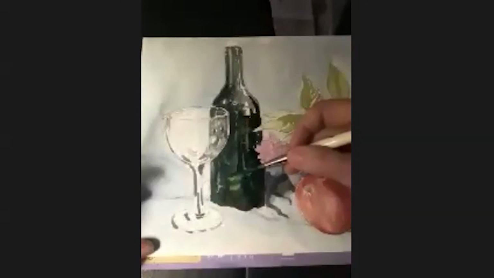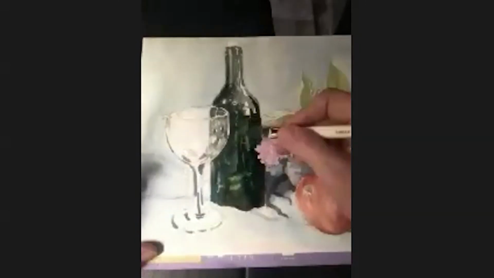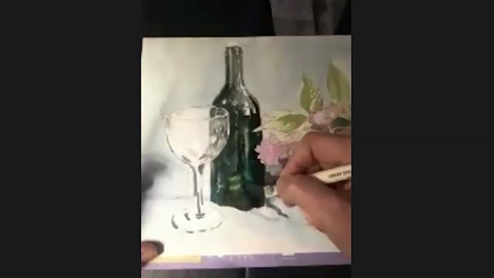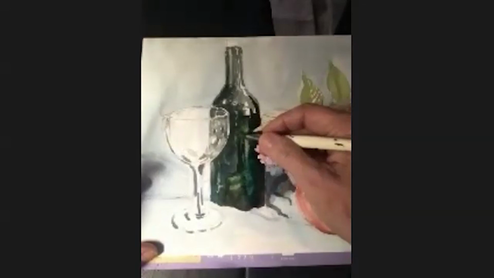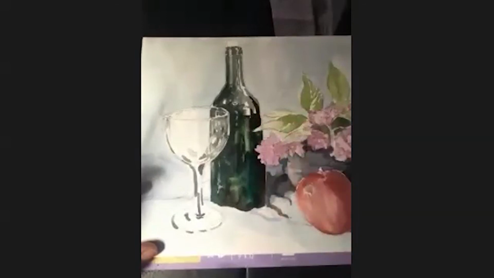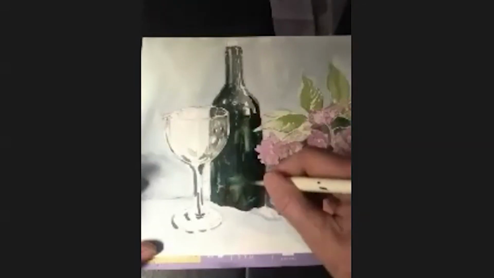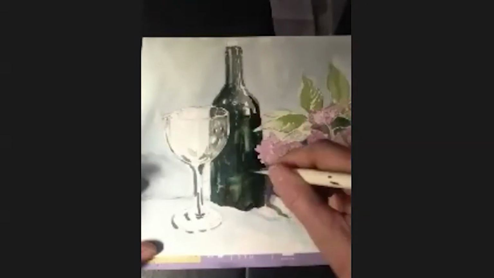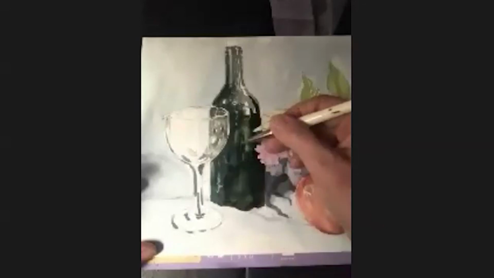I want to do something because it looks too choppy, so I want to drag my brush down in a couple of spots. And obviously this needs to be toned down. That's too green. But I was able to make this more glass-like by dragging the brush.